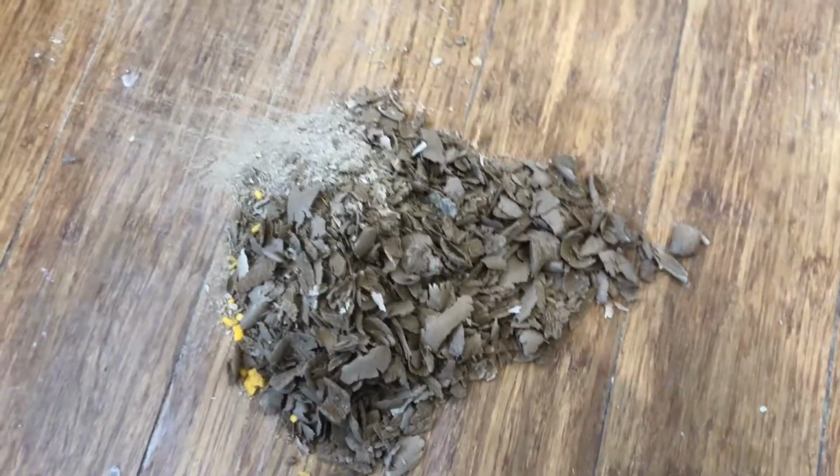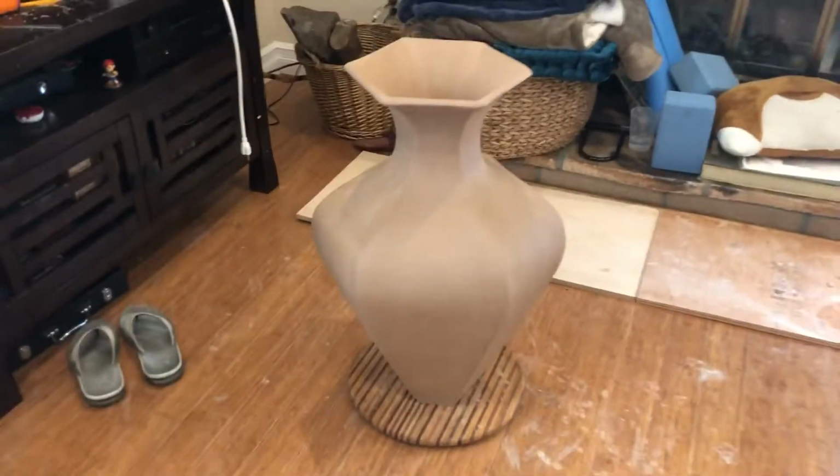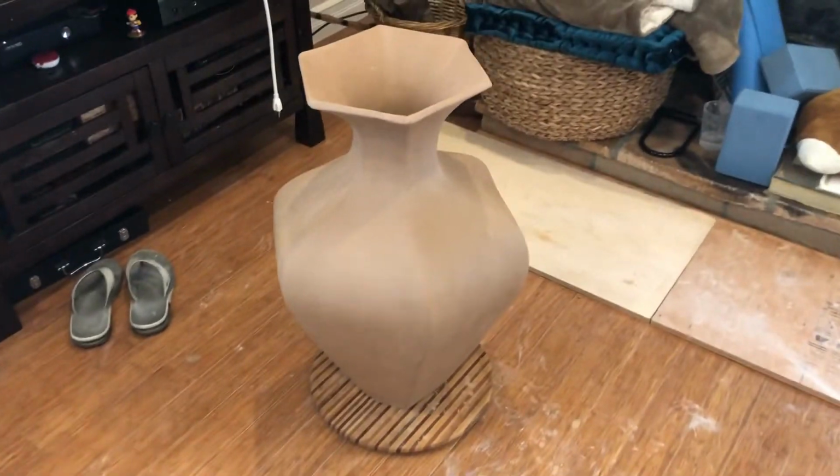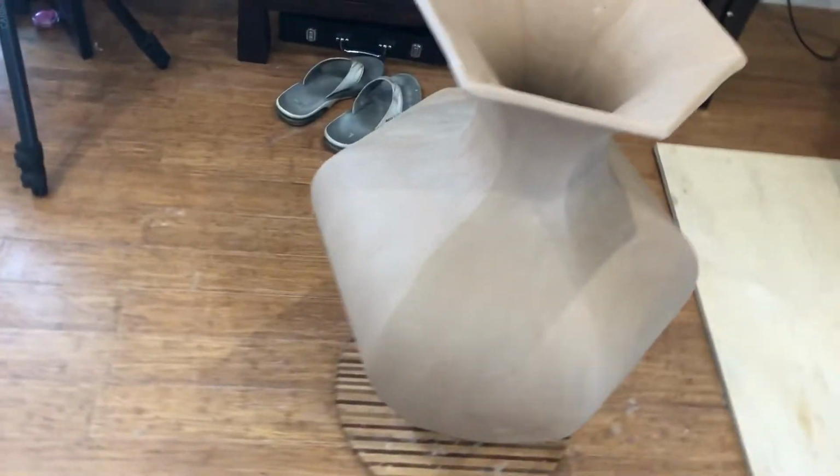And there is my vase. Now, when I say that I'm successful, I mean that I have put together this vase, and there is no real reason why I should imagine that it's going to crack. However, I am going to be really careful.